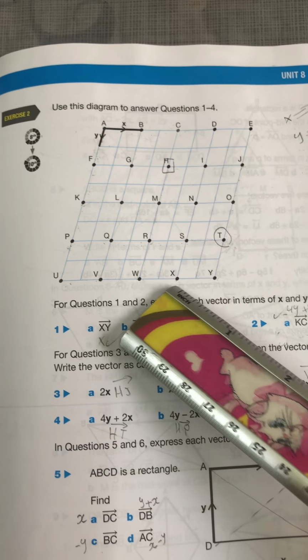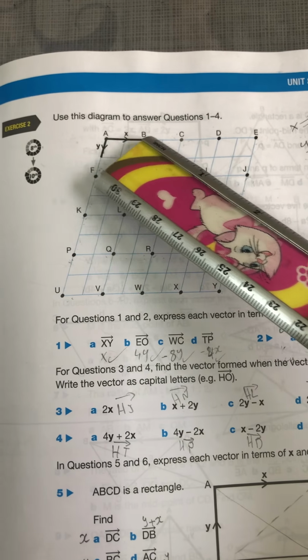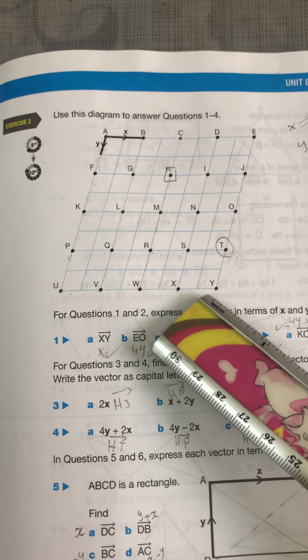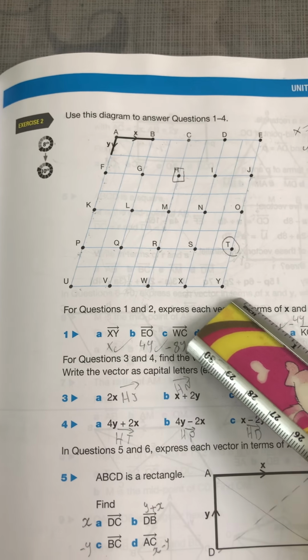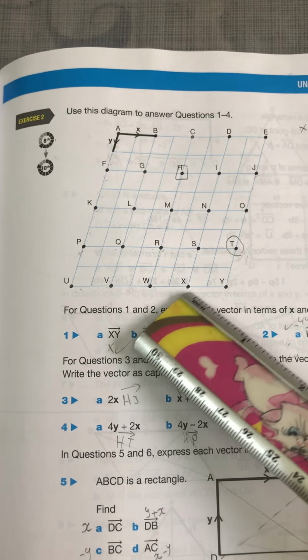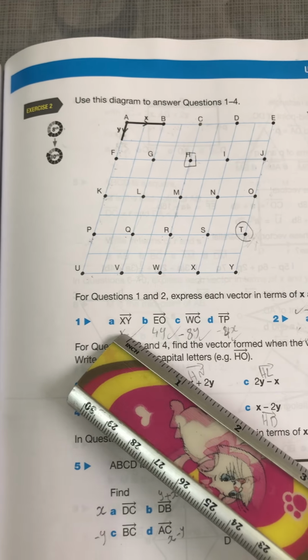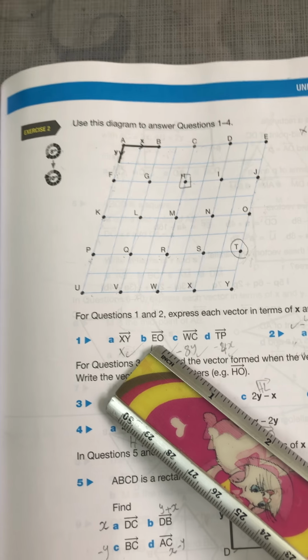As you see, XY is a vector parallel to AB, parallel to X. So it will have the same length as X. We can represent XY, which takes the direction from left to right, as equal to X, because it is parallel to AB, which takes the direction from left to right. So XY equals X.